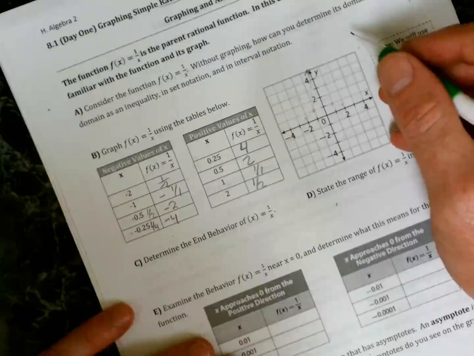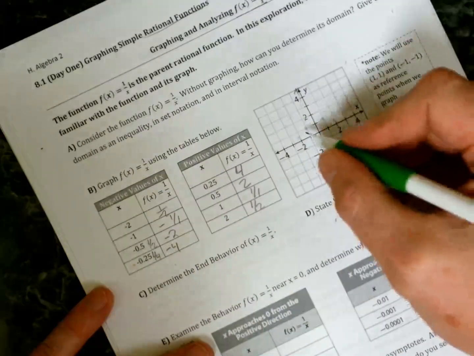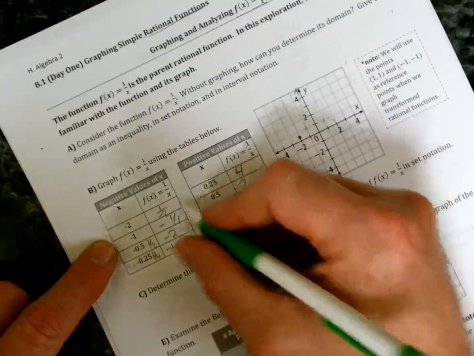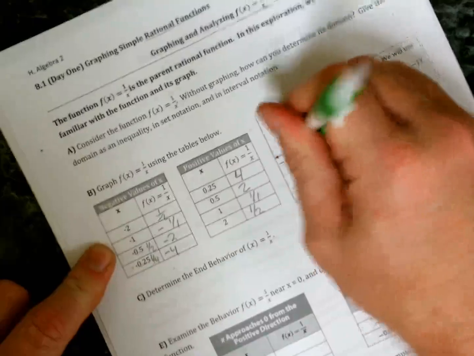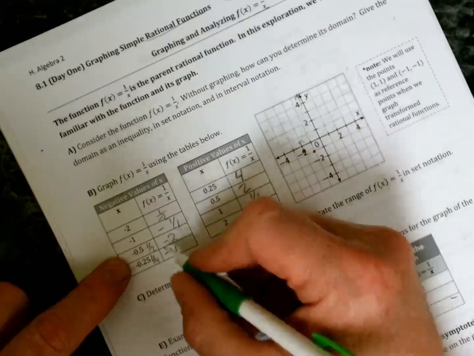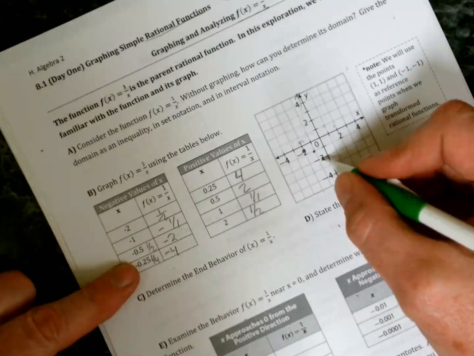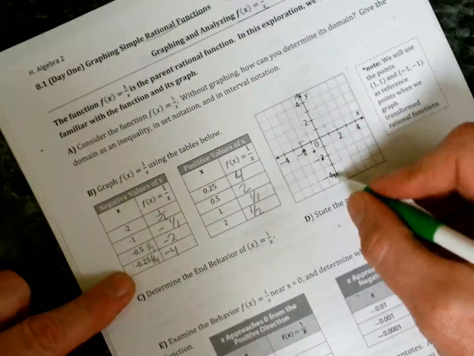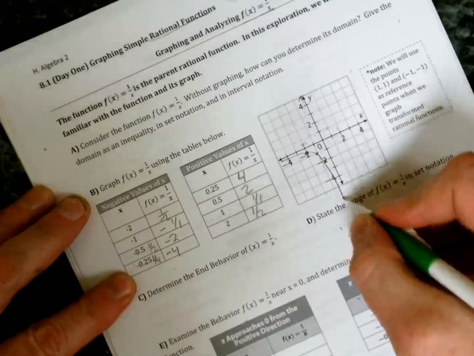So if I plug in -2 into this position of x, I get -1/2. I'm going to come over here and plot that. -2 gives me -1/2. If I plug in -1, I get -1 over 1, which is -1. If I plug in a -1/2, remember, it flips over and becomes a -2, which we're going to plot right here. And a -1/4 goes to -4, and wow, that's growing quick. Let's connect that. All right.